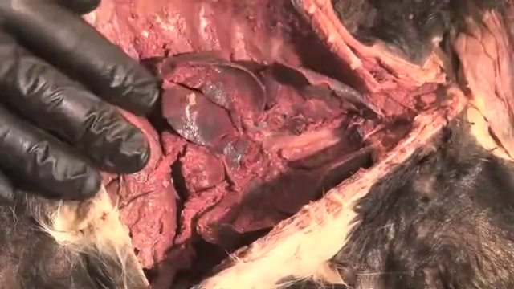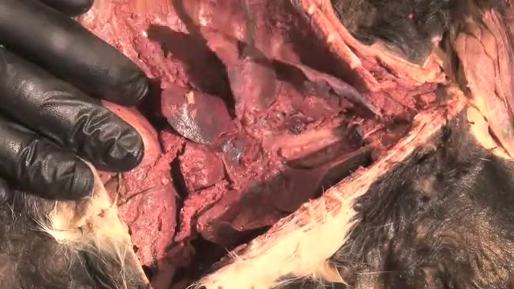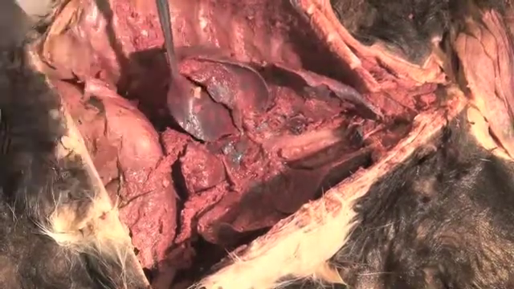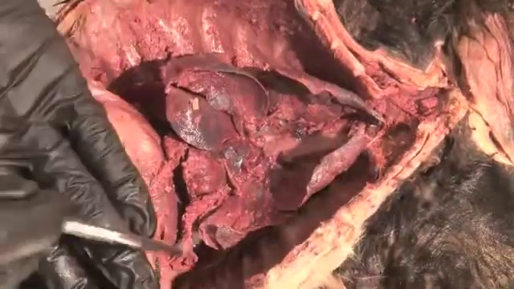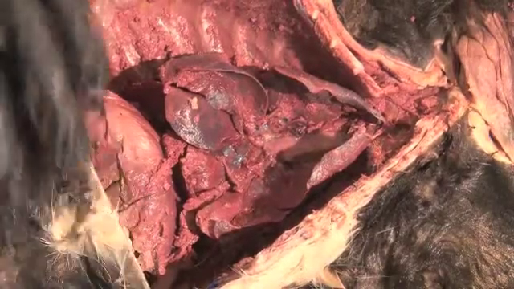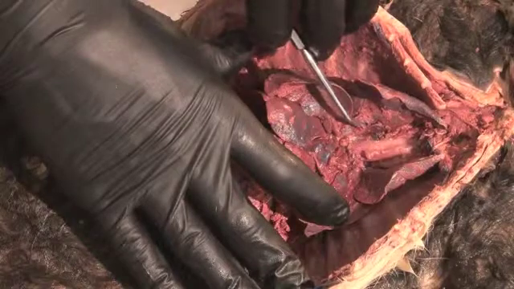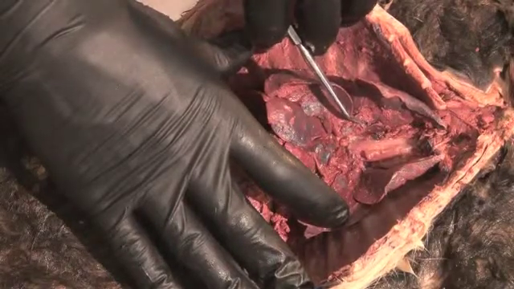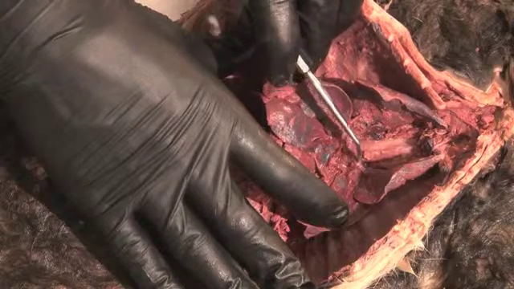Here. So you have 3 lobes of the lungs on each side, so 1, 2, and 3 on your right side, and 1, 2, and a third one here on your left side. Both of them are receiving deoxygenated blood through the pulmonary artery, which would be here on the right hand side and here on the left.